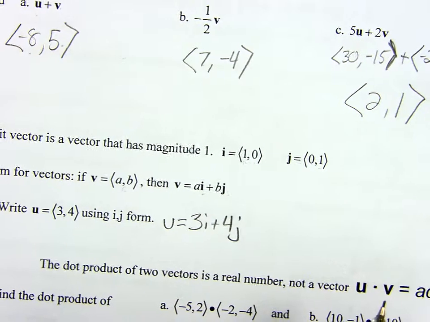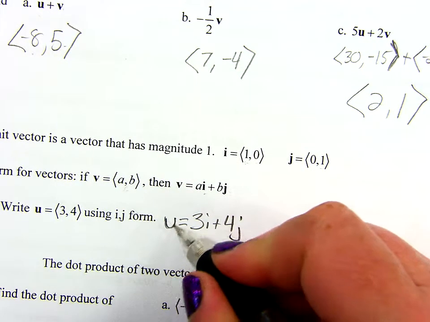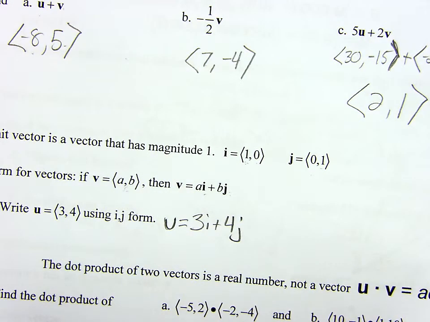So what's u? That's the name of the vector. I'm just giving it a name. I'm just calling that vector u. It could have been vector v. So are these just all different ways of writing x, y, or a and b? Yes. Why not just stick to one? I wish. You'd think it would be simple.